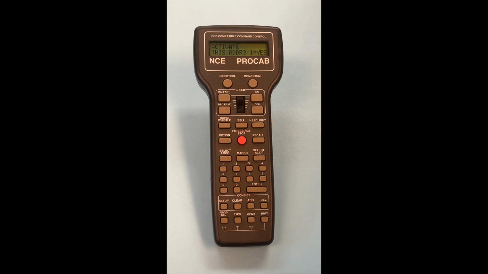This is an important step. It says activate this address, which is the short address. We do not want to do that. Hitting enter will scroll us to the next step. We do not want to hit 1, we want to hit enter.